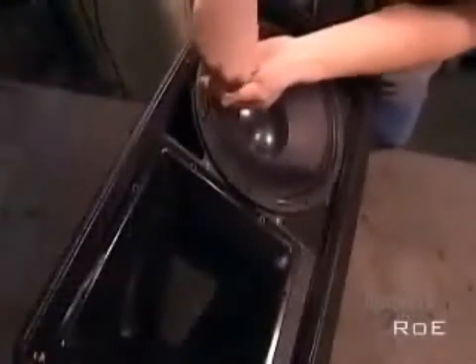Loudspeakers contain at least 2 magnet and cone assemblies known as drivers. They're typically housed in a box called the speaker enclosure.